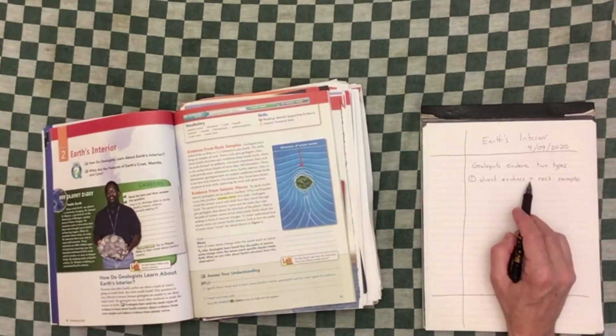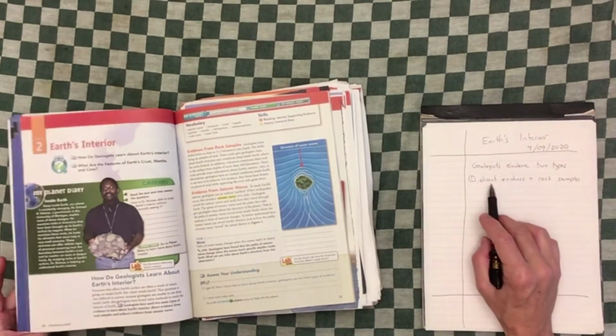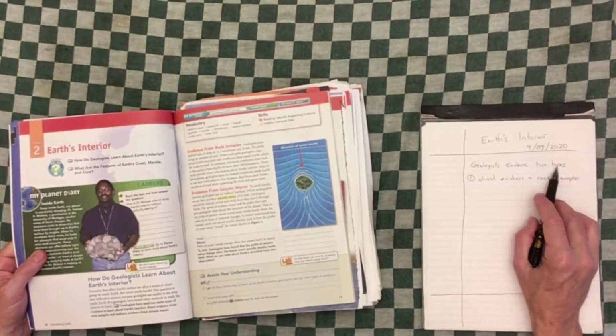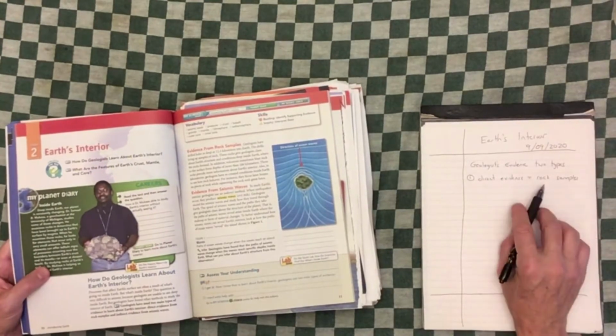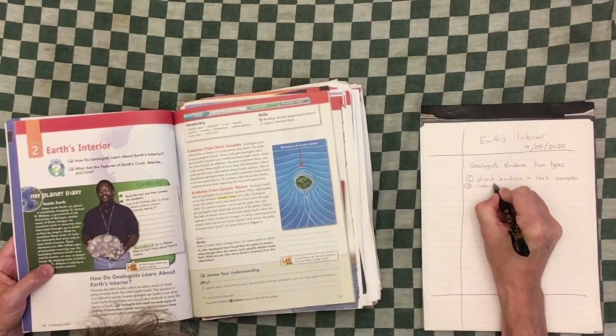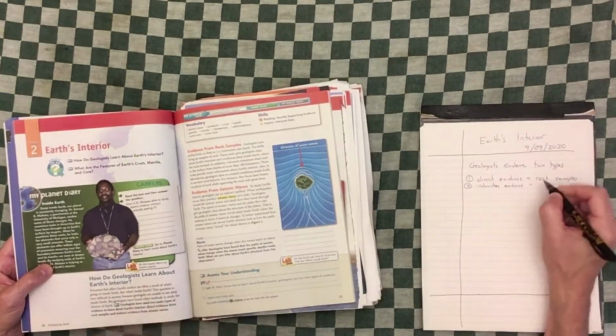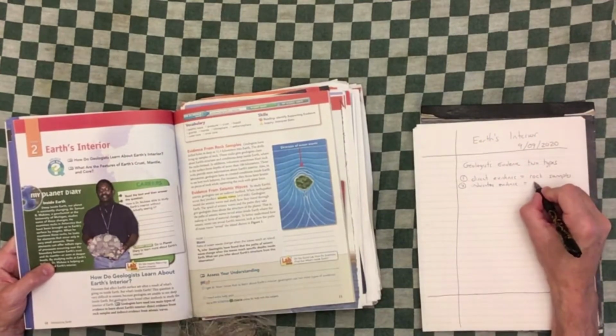Now the equal sign, I can use symbols as abbreviations. So my direct evidence for Earth's interior is rock samples. And indirect evidence is seismic waves.